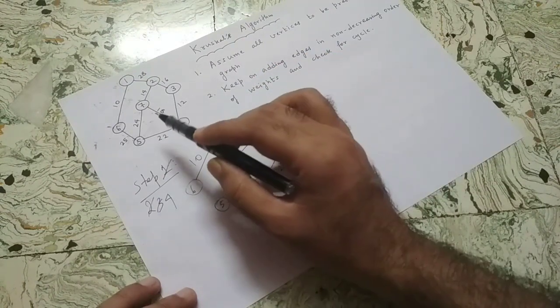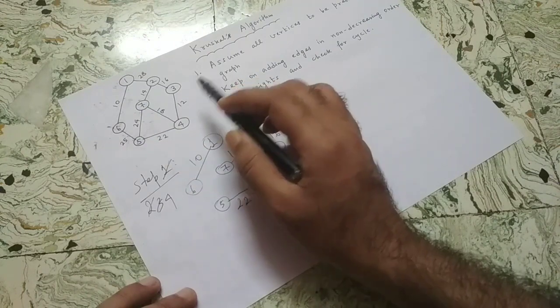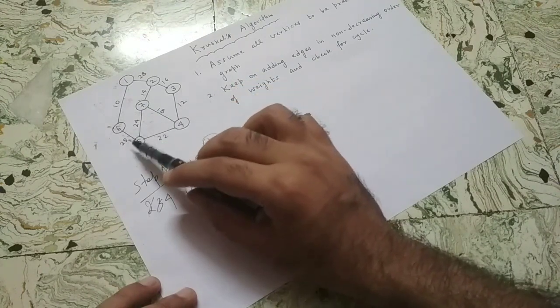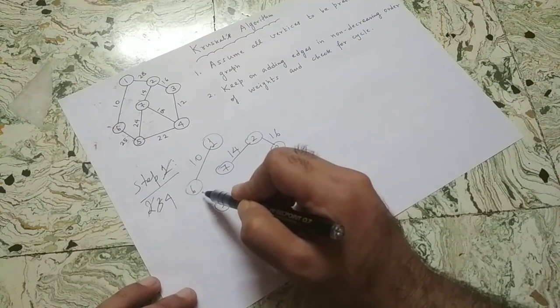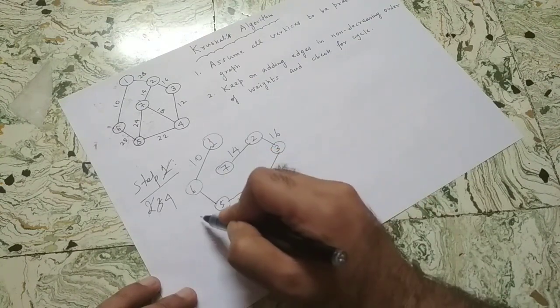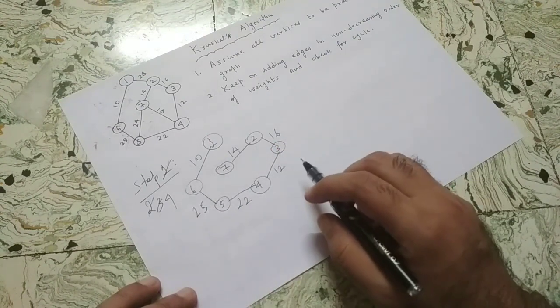I'll have to look for the next edge. Which is the next edge after 24? After 24, the next edge is 25. Now, if I add this edge 25, will it lead to a cycle? Of course not. So let me add the edge 25.